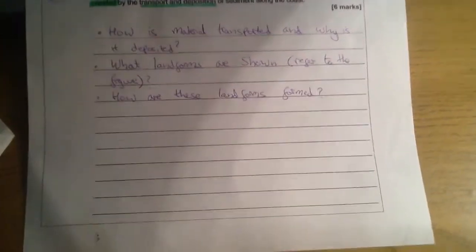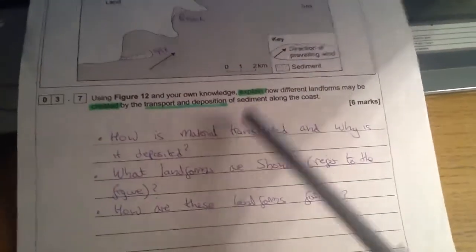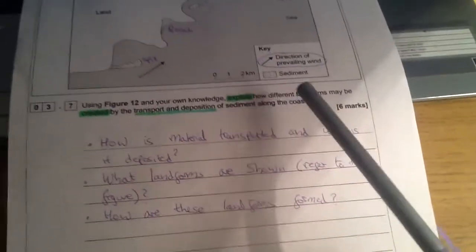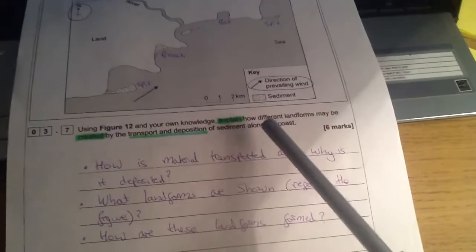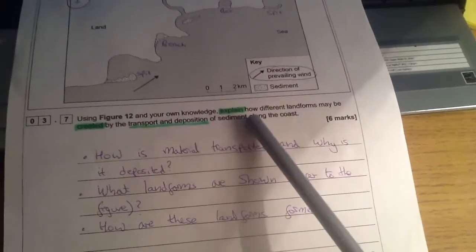And it gives us quite a bit of room to write a big paragraph there, okay? So that's an indicator of how much you need to write. Now, what I've done here is I've underlined some of the keywords from the question. So I've put explain because we need to actually explain how some different landforms are formed. So not just say what landforms we can see, we need to actually explain how they're formed.